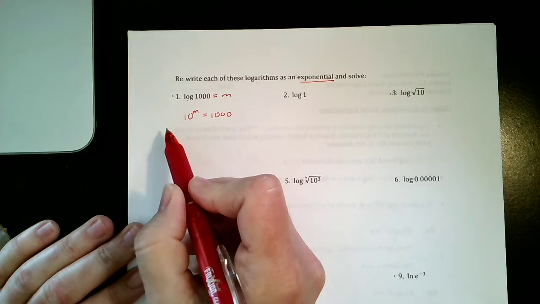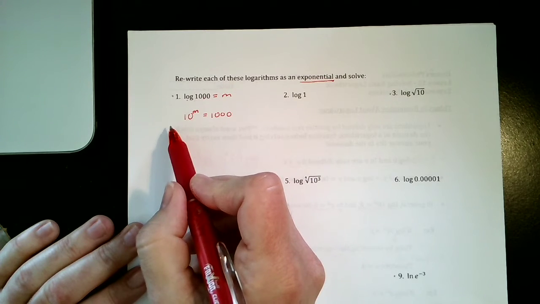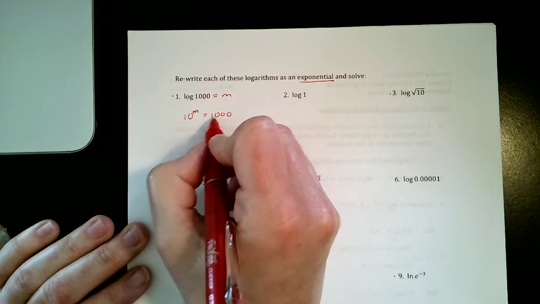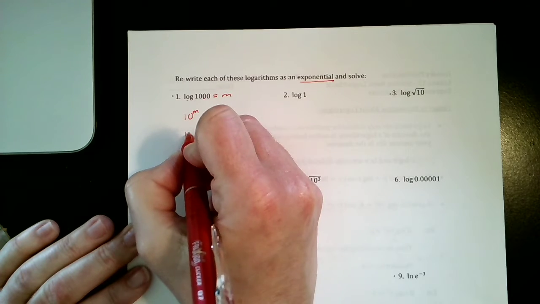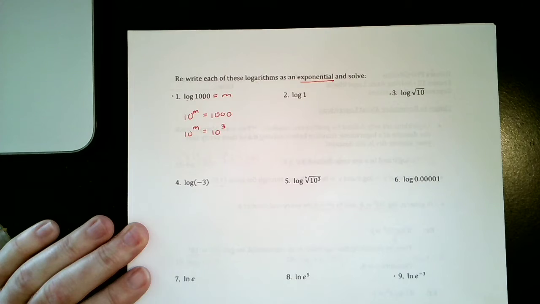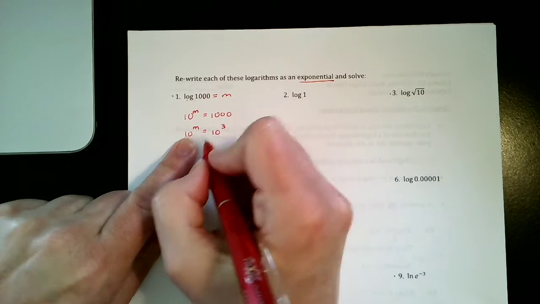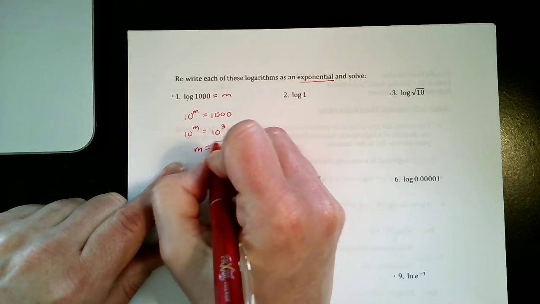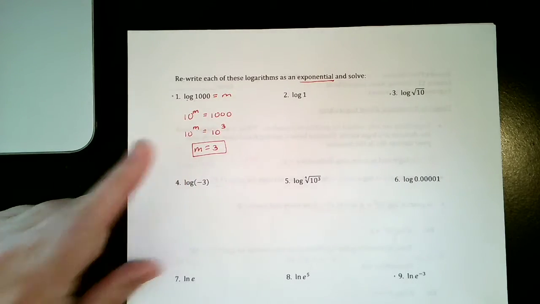Well, this takes us right back to our exponential equations that we did about a week and a half ago. Can I write these with the same base? Well, 1,000 can be rewritten as 10 to the 3rd. Once I get the bases the same, I know my exponents are the same. So this problem is equal to 3.